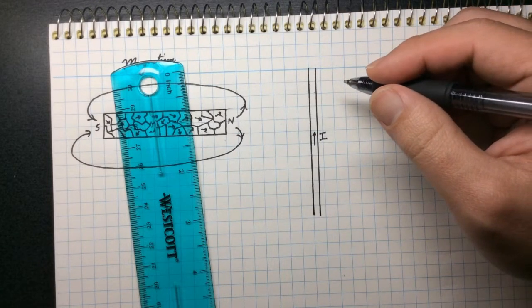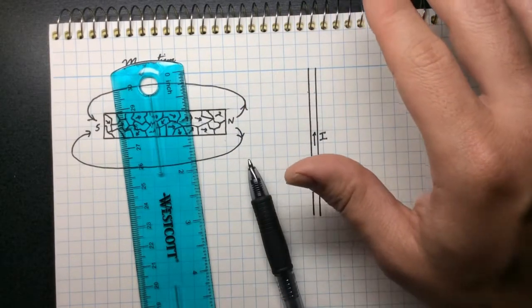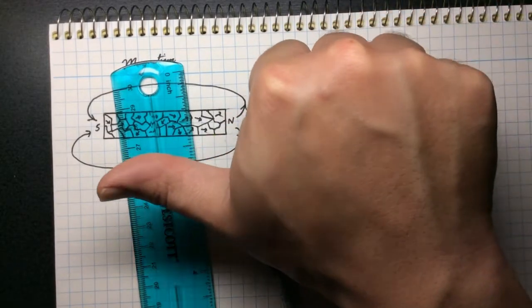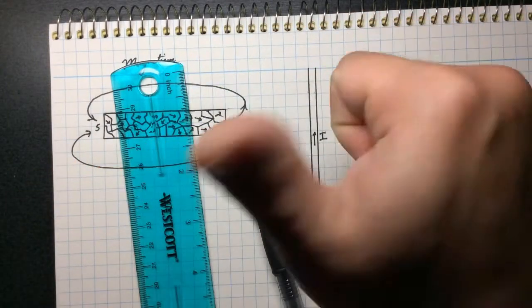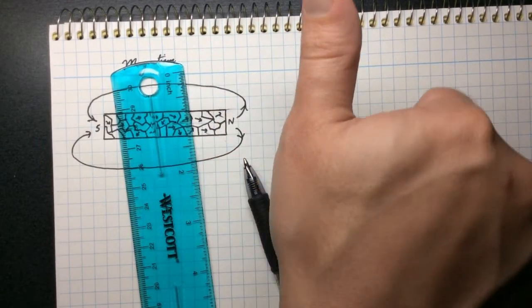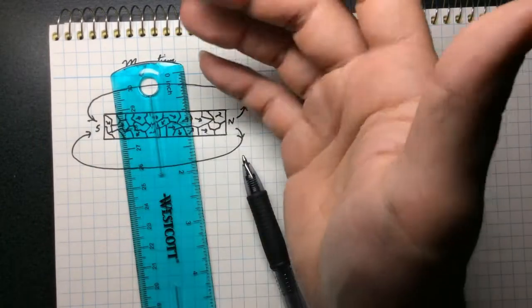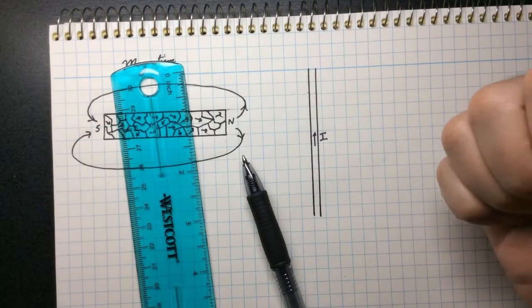The way you figure out that magnetic field is you take your right hand and put your thumb like this, as if you were going to hitchhike in a certain direction. Your thumb is going to point in the direction of the current. So in this case, it's going to point up. Your fingers are going to be curling around in only one direction.